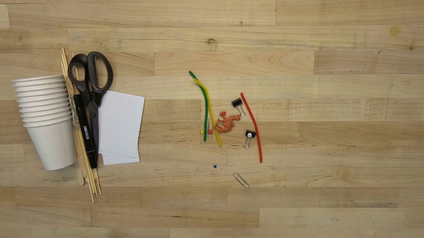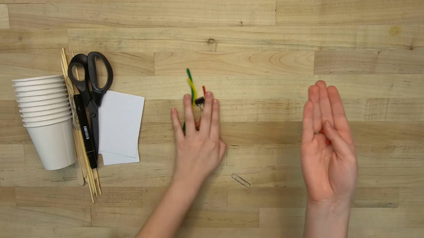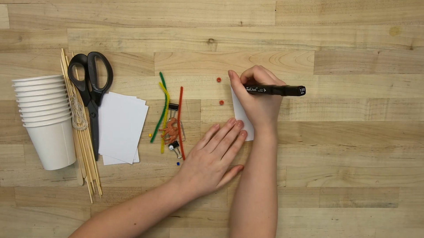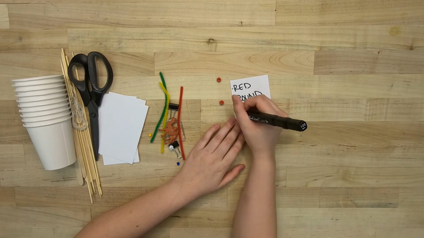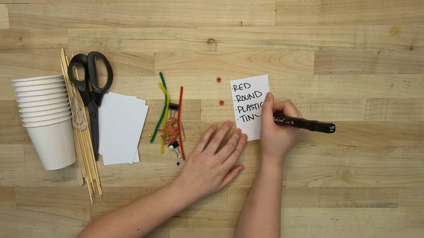Now pick one object you want to sort from the others. I'm going to use this red bead. This is our target data. We need to make a list of all the properties that make our target data unique, like maybe its shape, or its color, or material.